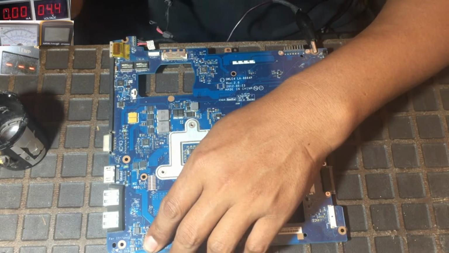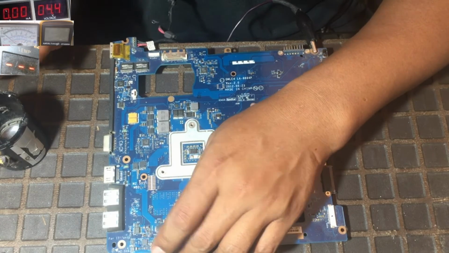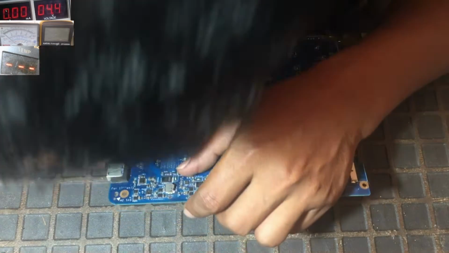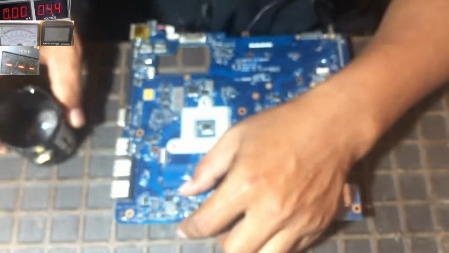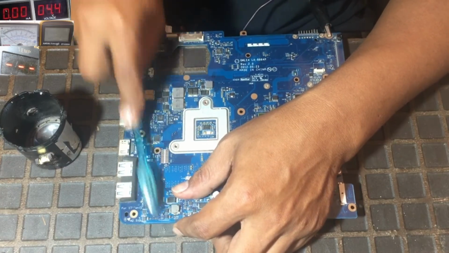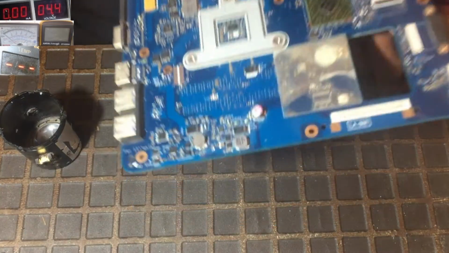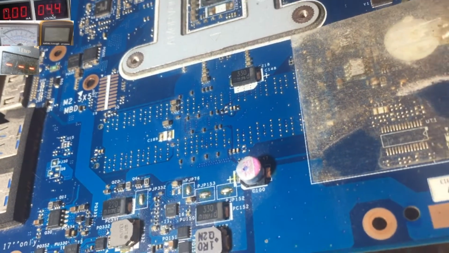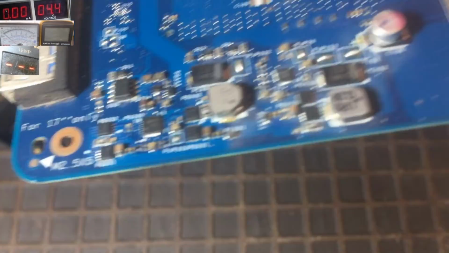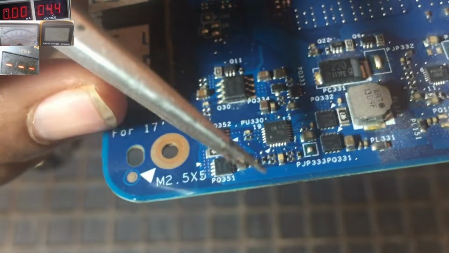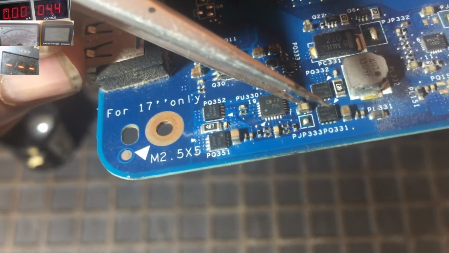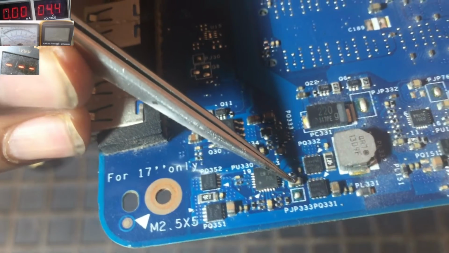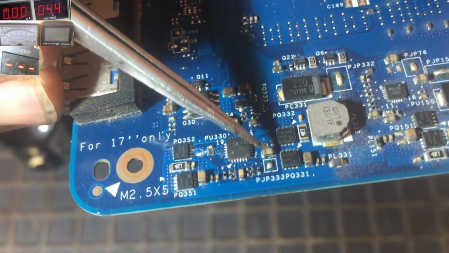This is the small capacitor. This small capacitor is very hot.